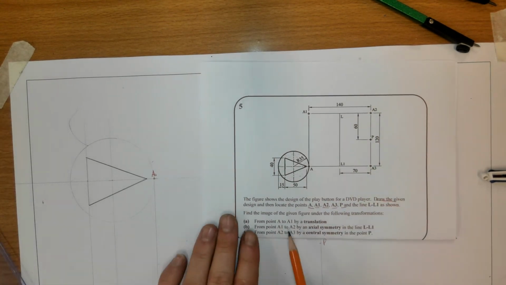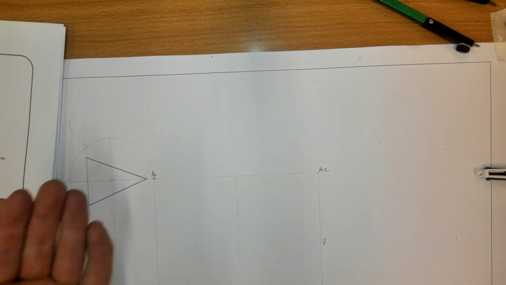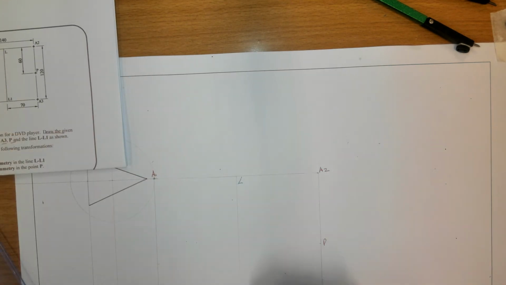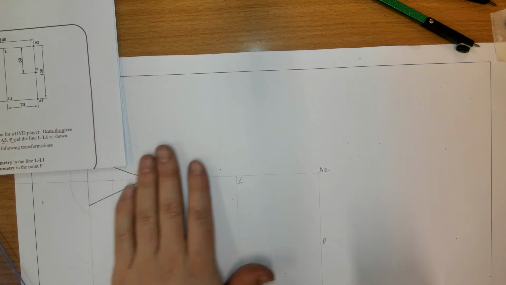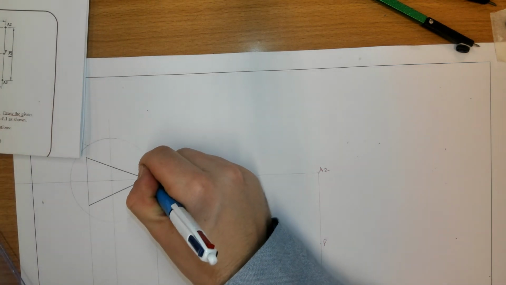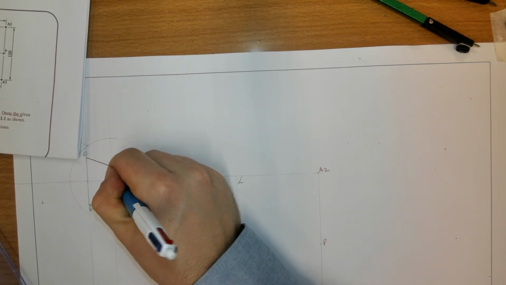Now, from point A1 to A2 is axial symmetry. So the image is going to flip over here and it's axial symmetry through the line L to L1. So we'll label these points B, C, D, and this is the center point.